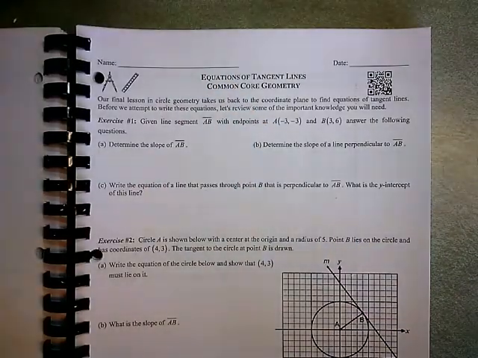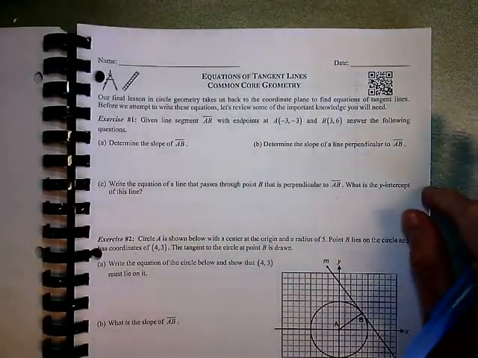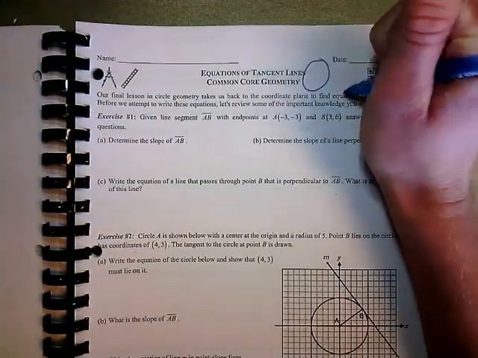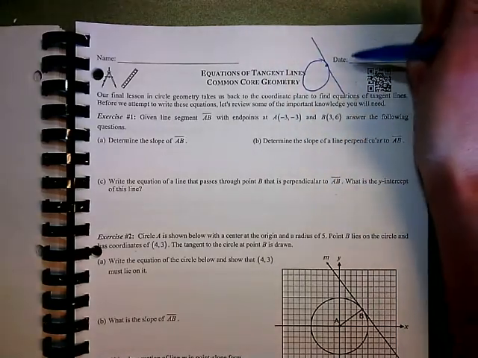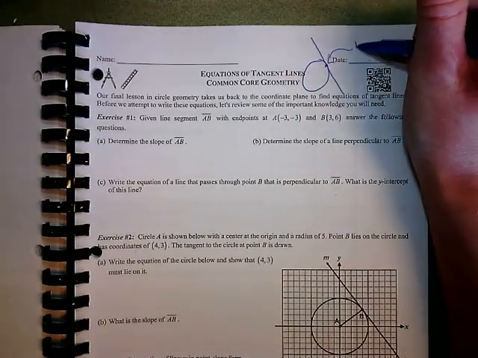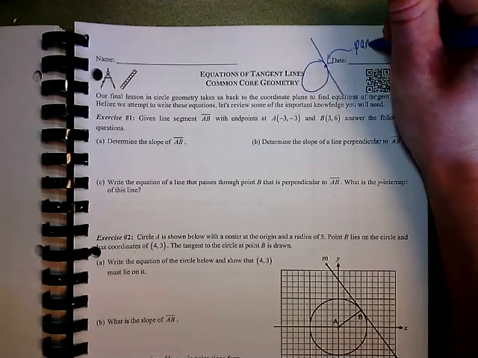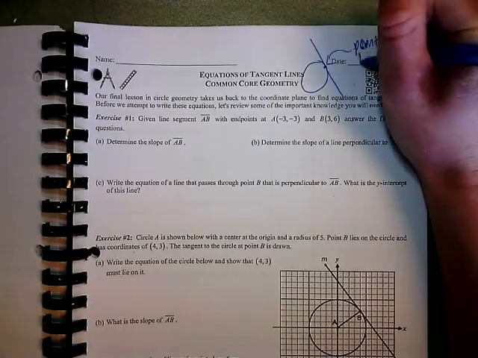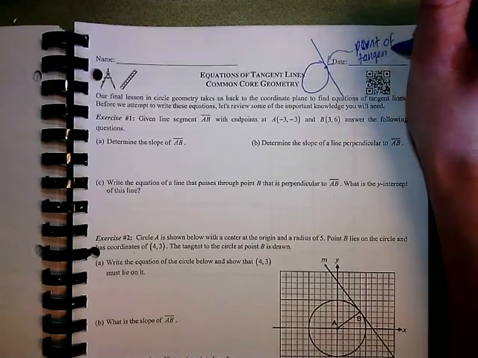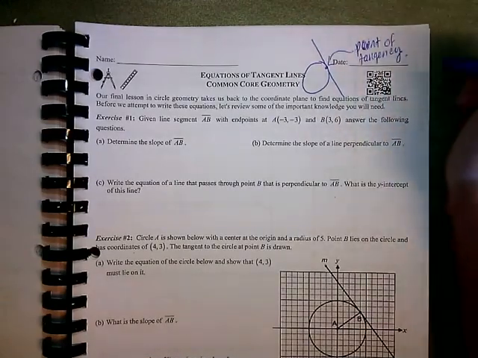All right, so in this lesson, we're going to talk about how to find the equation of a tangent line. Remember, the tangent line is a line that kind of touches the circle. That would be the point of tangency, where the tangent line touches the circle. Okay, so let's take a look.